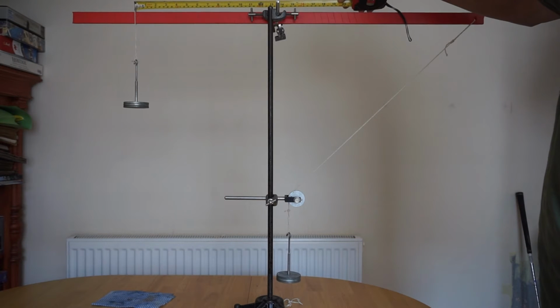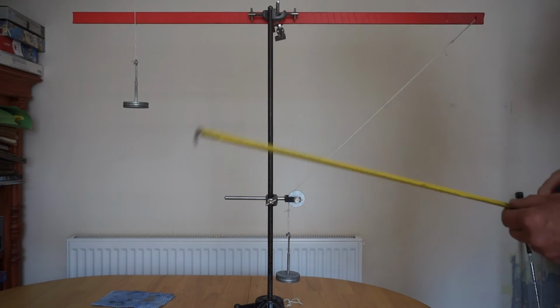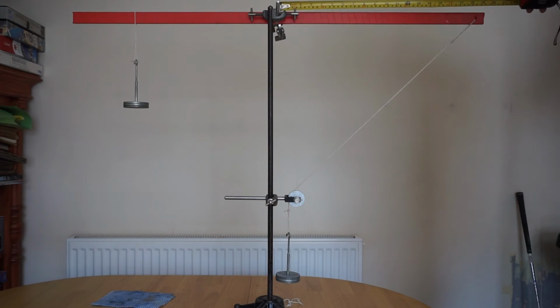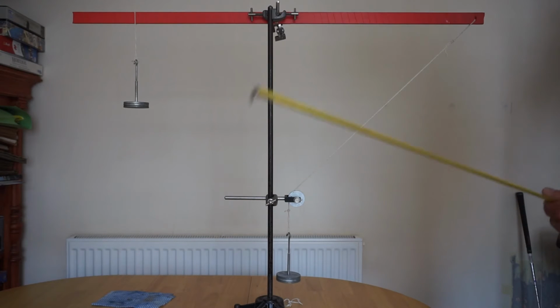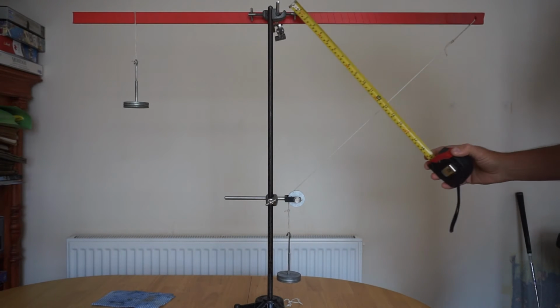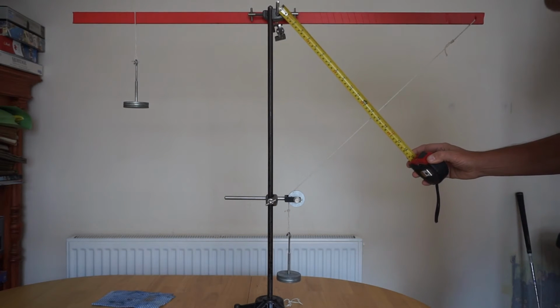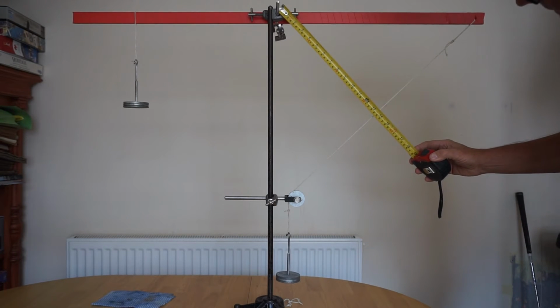From the string to the pivot is approximately 35 centimetres. On this side, from the string to the pivot is approximately 48 centimetres. So there's a sort of discrepancy here, but if I measure from the pivot to the string, I find I've got a distance of approximately 35 centimetres when I measure perpendicular to the string.